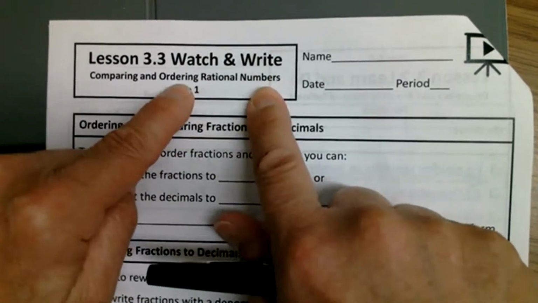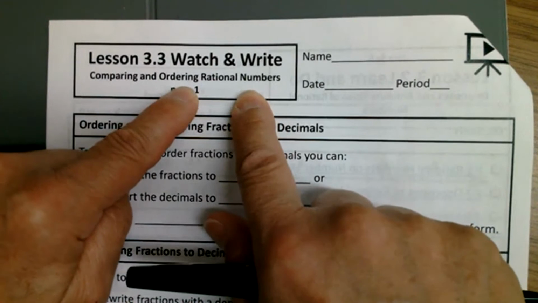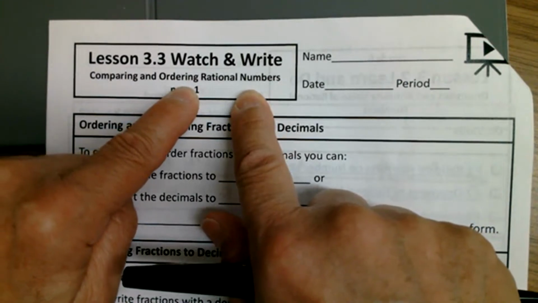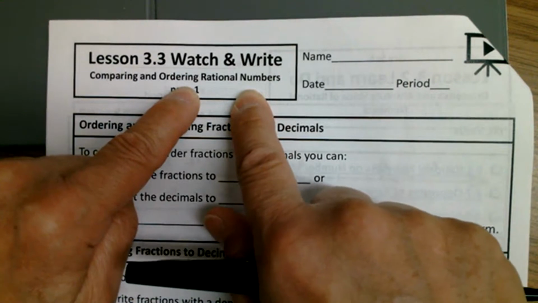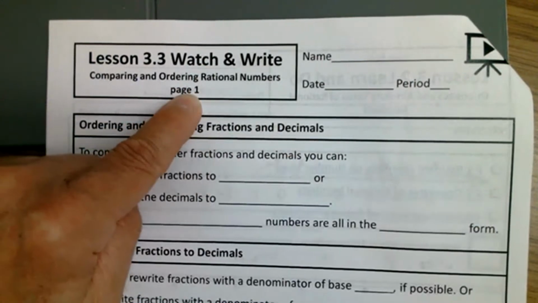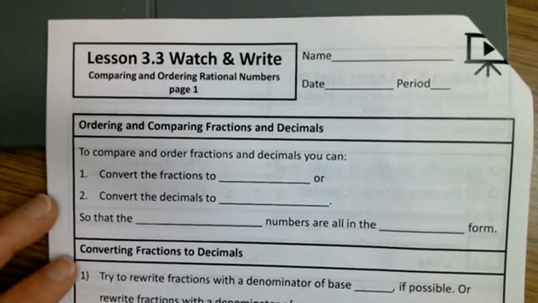Ordering rational numbers, very much like when we ordered integers, we're going to put them in order from least to greatest. So we will put decimals in order from least to greatest, or fractions in order from least to greatest, or sometimes you'll have a mix of fractions and decimals. So when we say ordering rational numbers, remember rational numbers are all the numbers, positives, negatives, zero, and fractions and decimals. So how do we put fractions and decimals in order from least to greatest? That is what we're going to learn today.